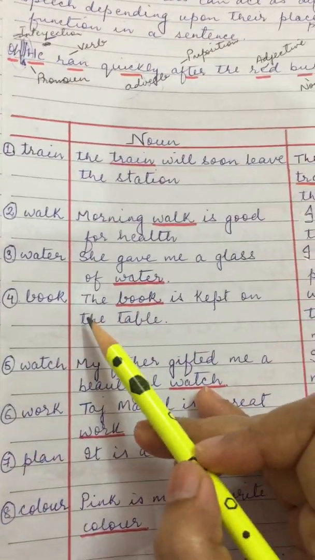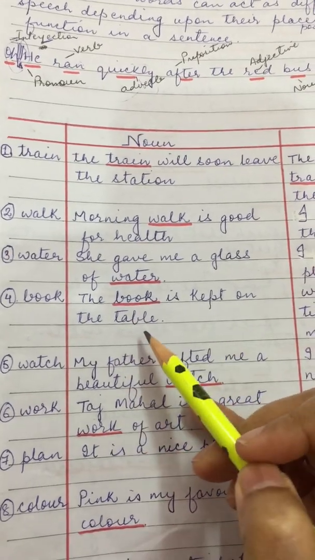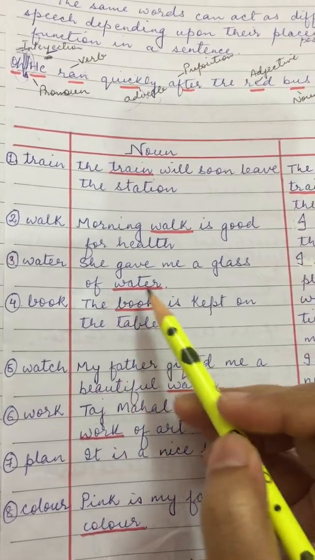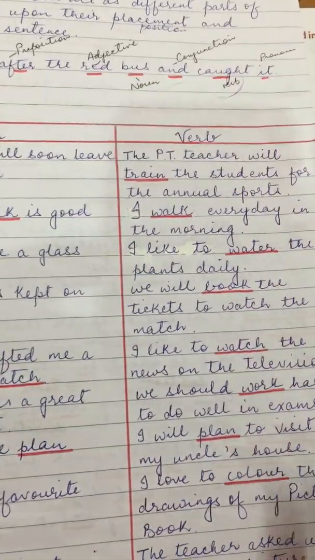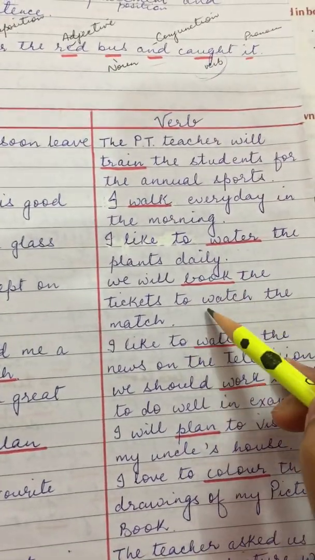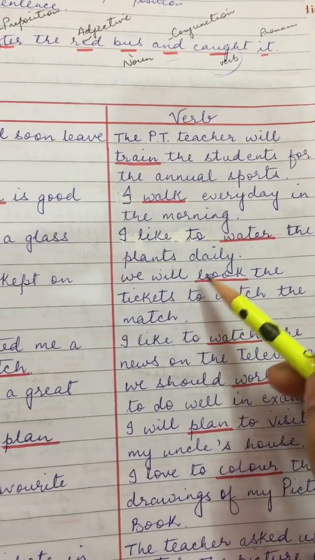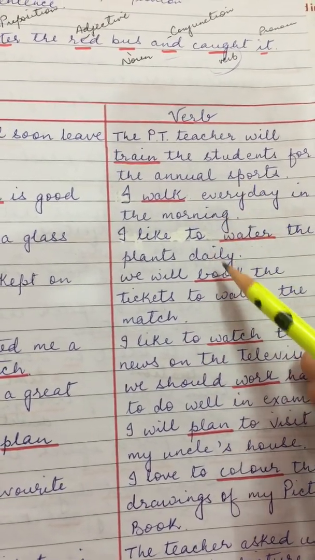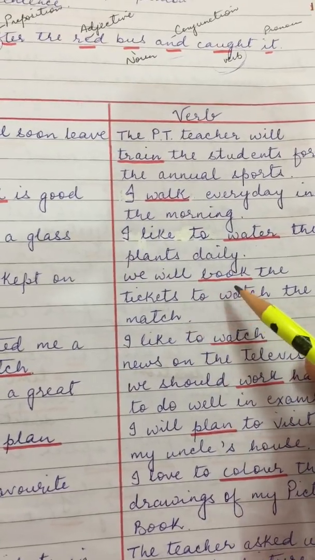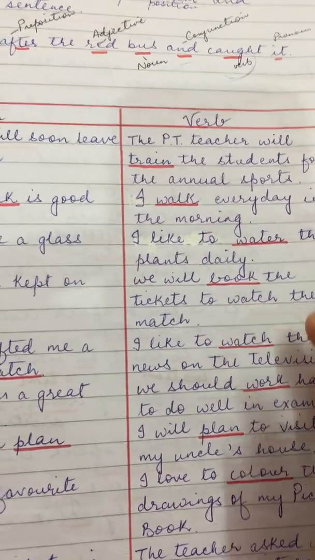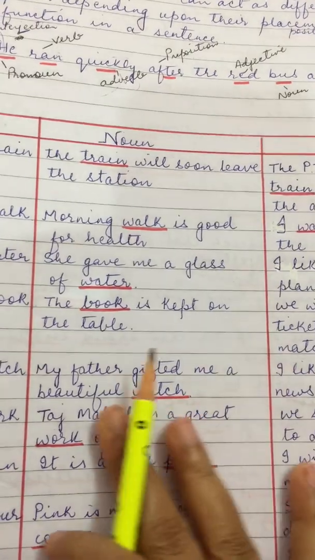Next one, book. The book is kept on the table. Simple. What is kept on the table? The book. So the book is a noun. We will book the tickets to watch the match. So here book is an action. It is an action being performed, which will be performed. Okay. So I hope you are understanding.